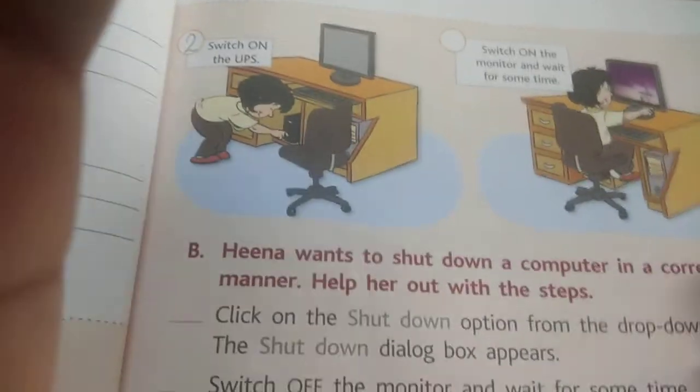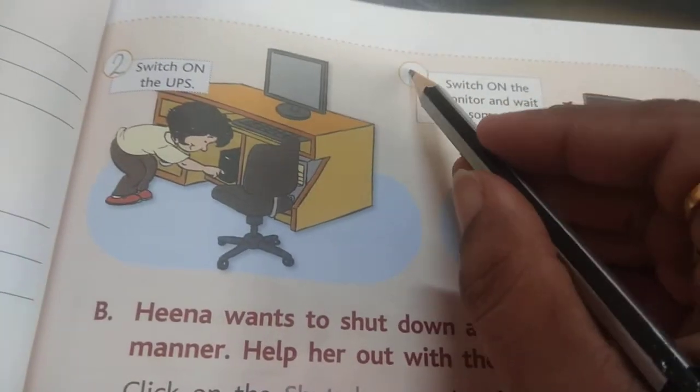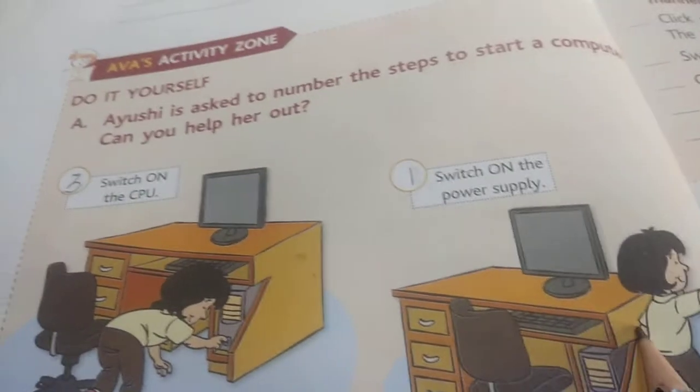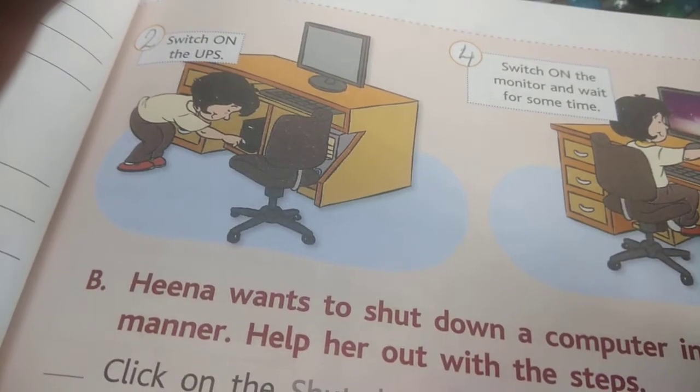Now, after switching on the CPU, we have to switch on the monitor and wait for some time. So, here we have to write down the fourth. So, number 1 step, switching on the main power supply. Second, switching on the UPS. Third, switching on the CPU button. Next, switching on the monitor.